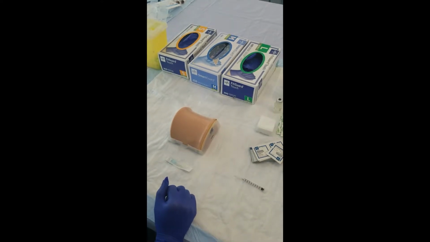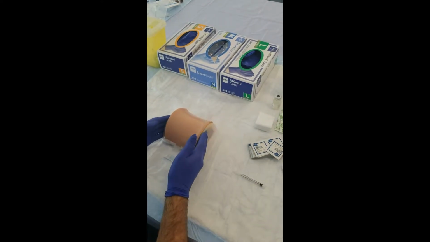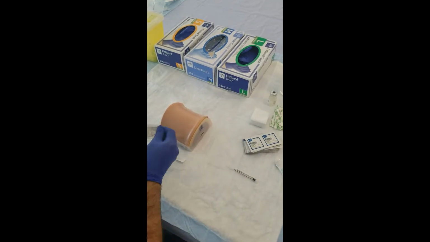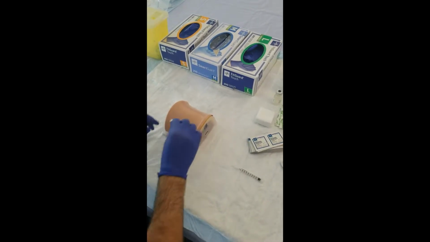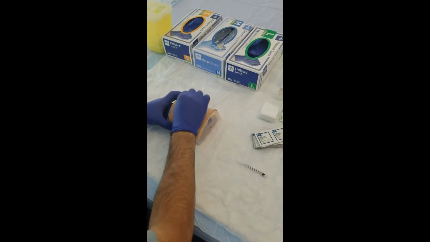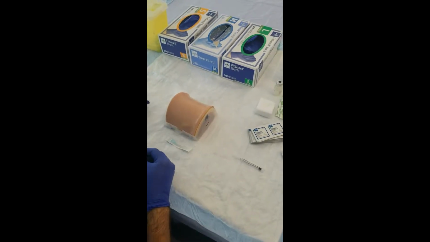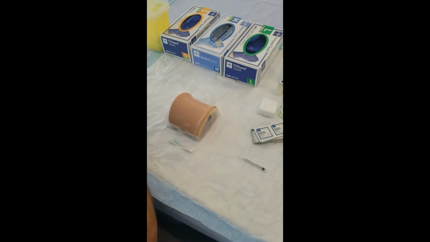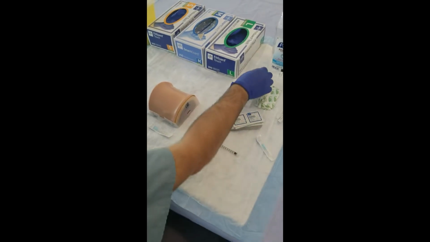Step 6, found and cleaned an appropriate injection site with 1 alcohol wipe in a concentric circle motion moving outwards. Allowed alcohol to dry. Step 7, opened vial and cleaned with an alcohol pad.